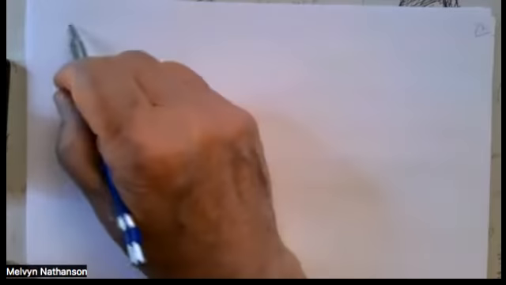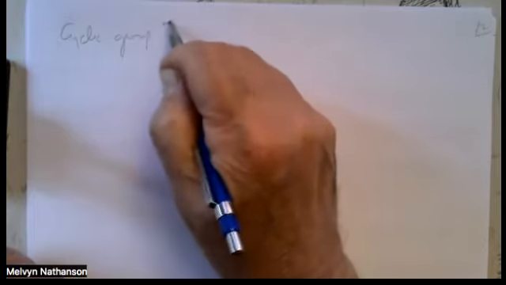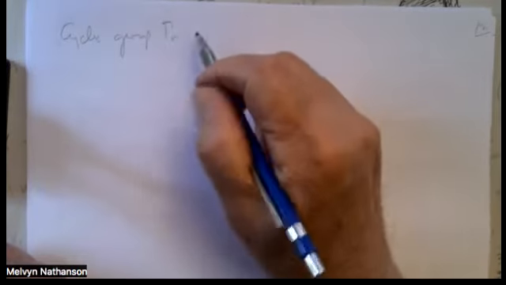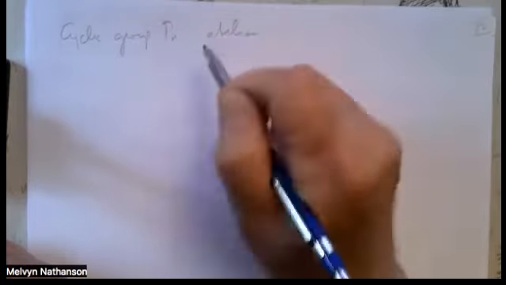Well, if we take a cyclic group, gamma n for any n, this is abelian if it's a cyclic group.